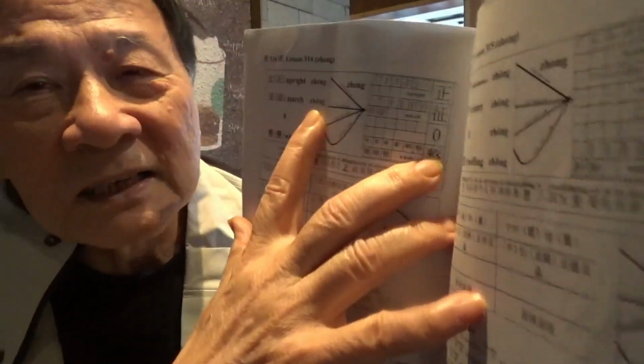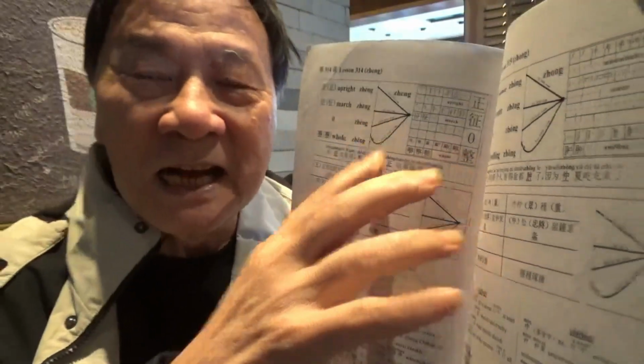The airflow for some of these is very thin, so you need to be very careful in order to learn it. I mean, you know what I mean. But anyway, zheng, zhang, the final we learned today, e and ng. You open your mouth for ng.